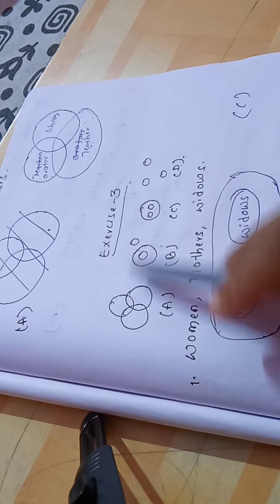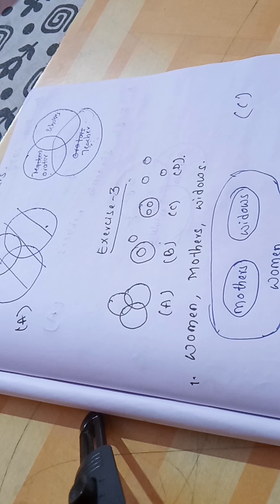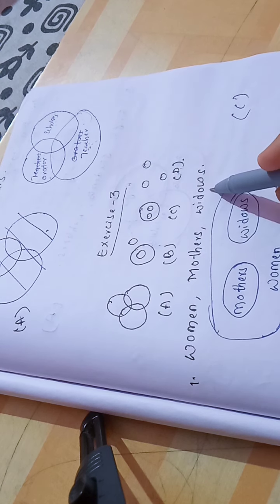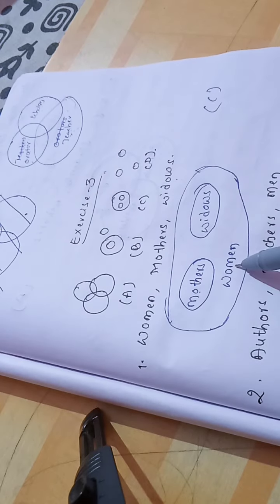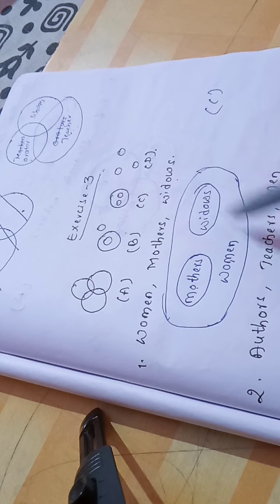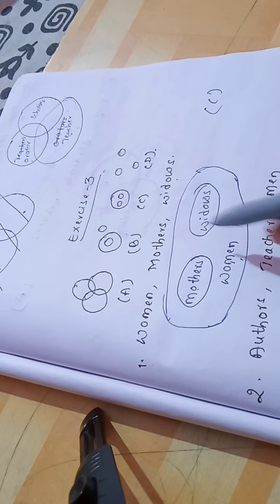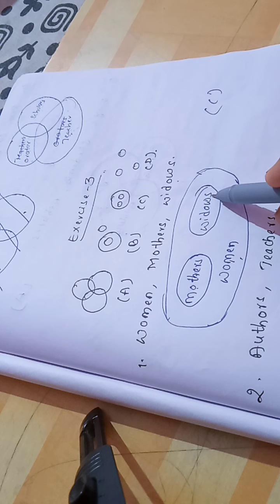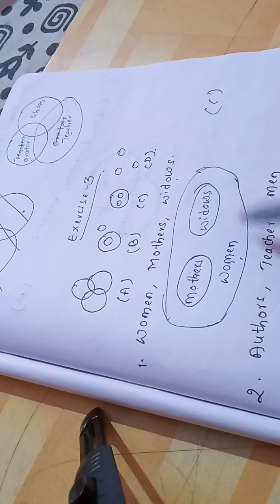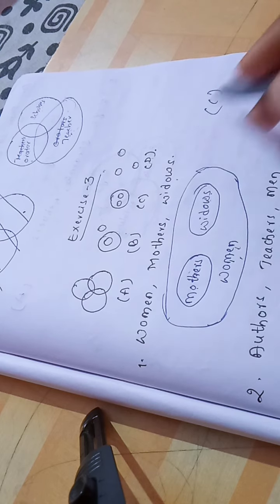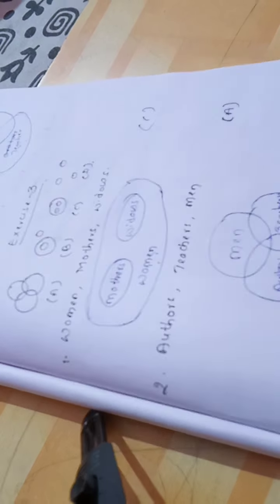Now let us go for exercise 3. Here also he gives certain Venn diagrams and certain questions, and asks which Venn diagram will match it. Woman, mother, widow. Right? Mother means woman only. Widow, she is also a woman. These both are different from each other, but they are related to the third one, women. They both are women solely. So, C matches.